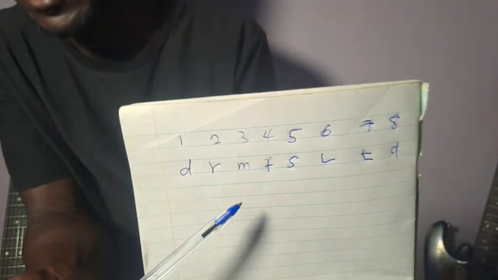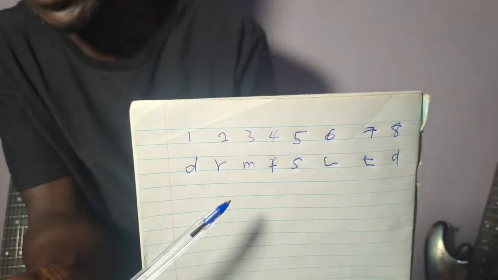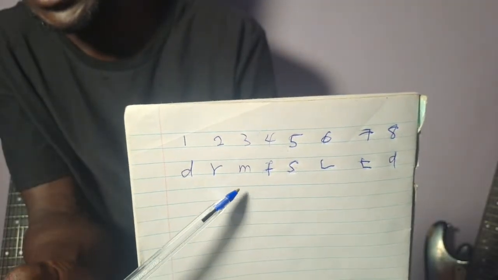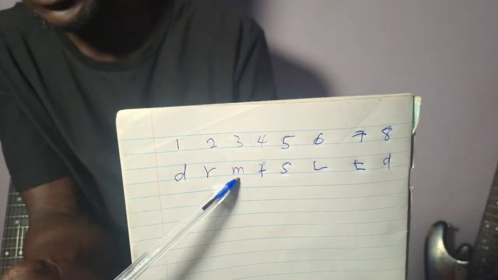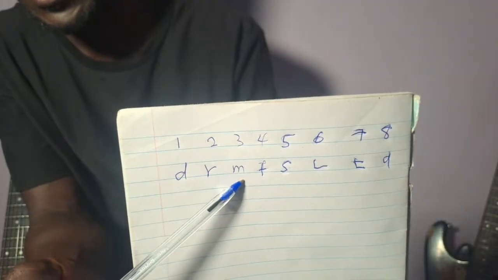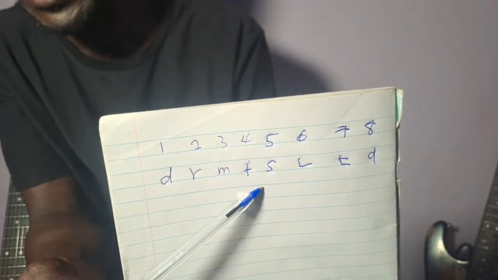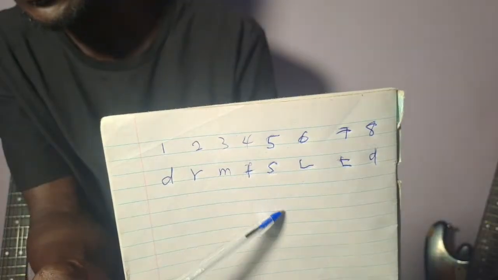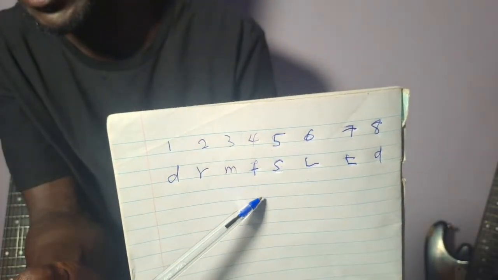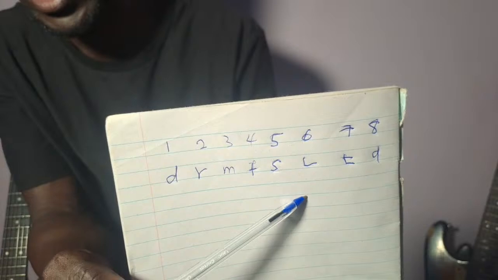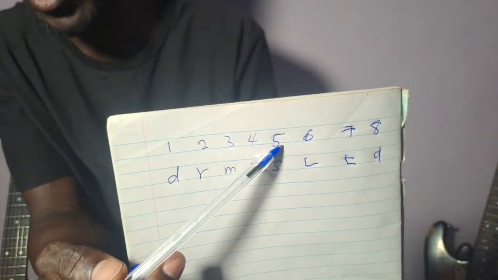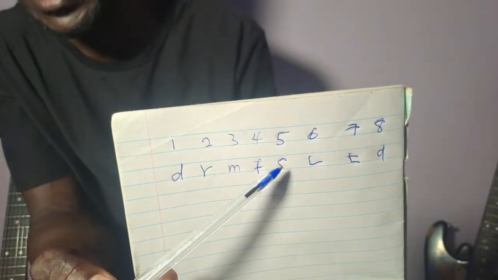Sol, 5. La, 6. Ti, 7. Look at it as it is here. So you write the same thing down. Write it from Do, Re, Mi, Fa, Sol, La, Ti, Do, and number them at the top. 1, 2, 3, 4, 5, 6, 7, 8.